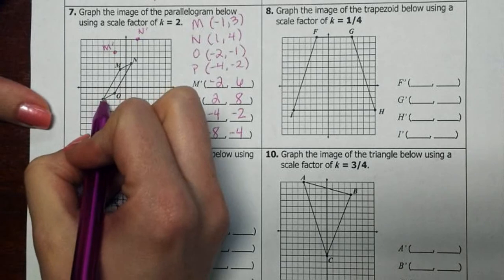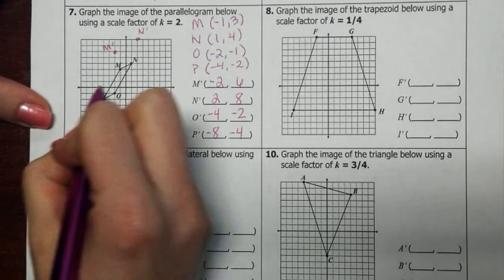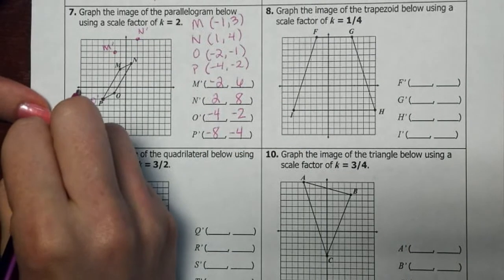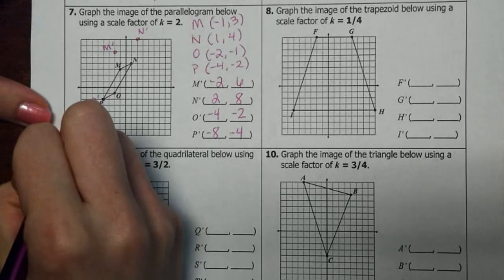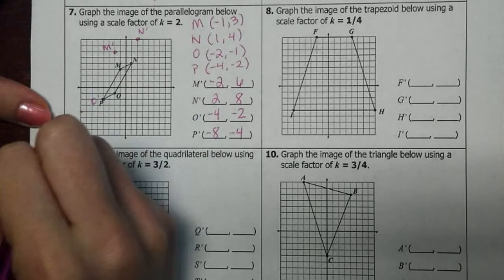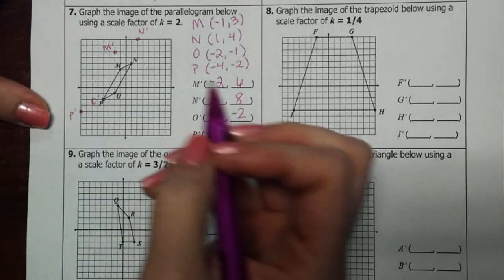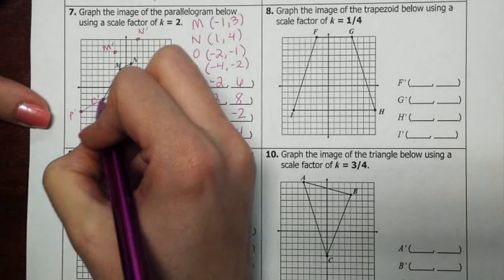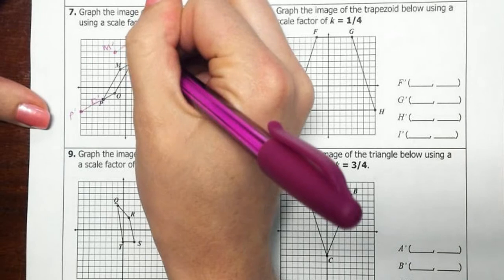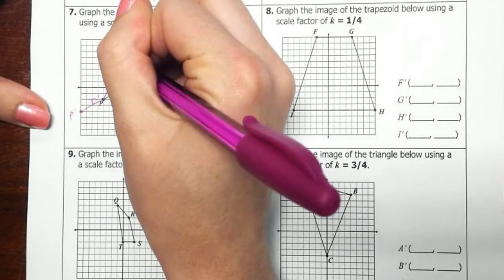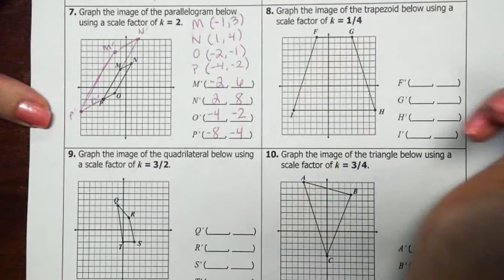That's where the old P was. And for the new P, you're going to the left 8 and down 4. And that is the new P. Okay, so connect those points and draw those lines. Okay, and there you have it.